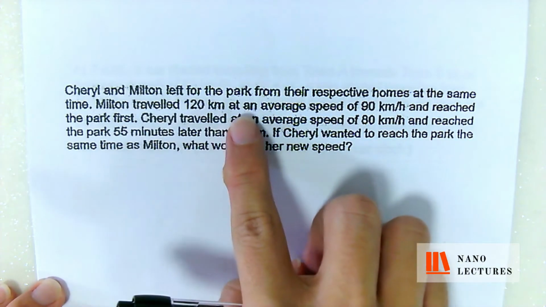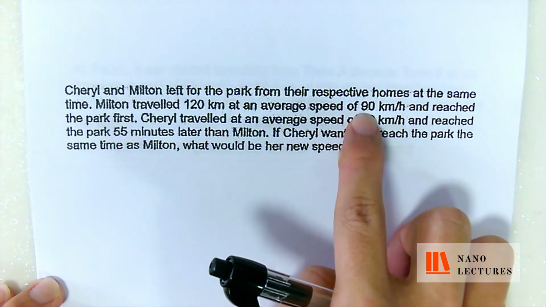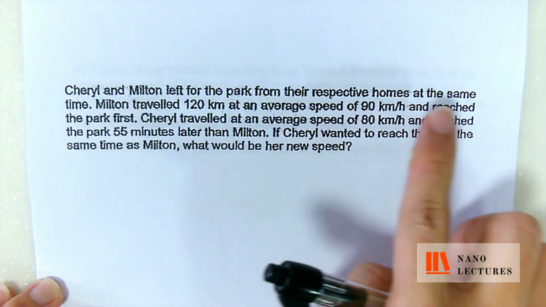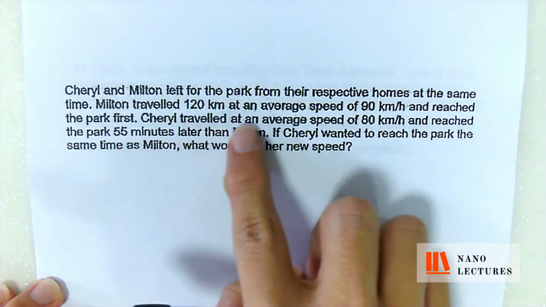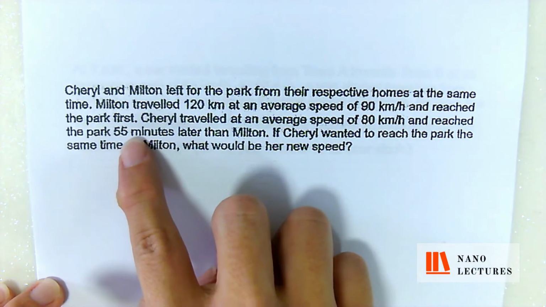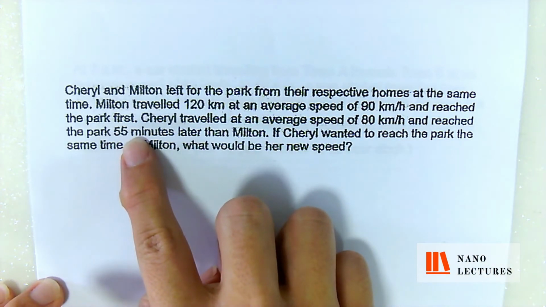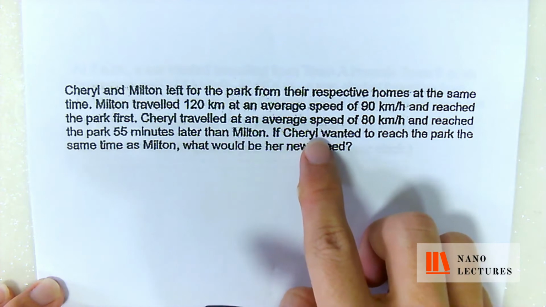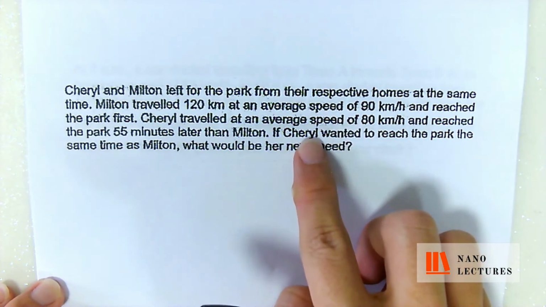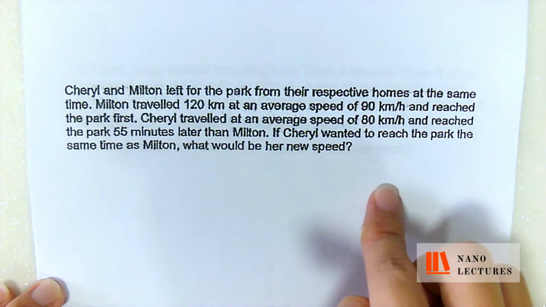We know that Milton traveled 120 km at this speed. So we can actually find the time that he took, right? And then he reached the park first. Cheryl traveled at this speed, and then she reached 55 minutes later than Milton. They said, what happens if Cheryl, who is slower, wanted to reach the park at the same time as Milton? What would be her new speed?